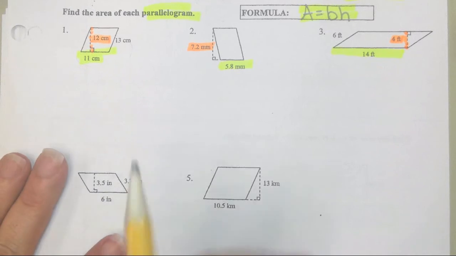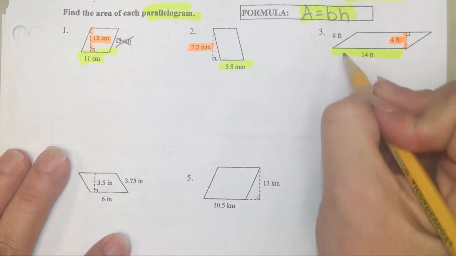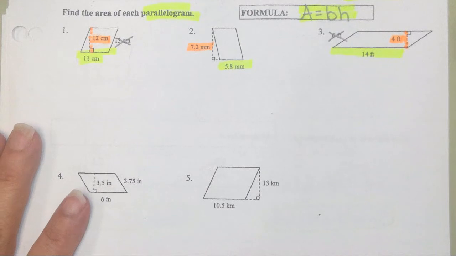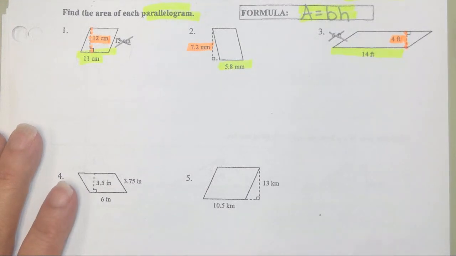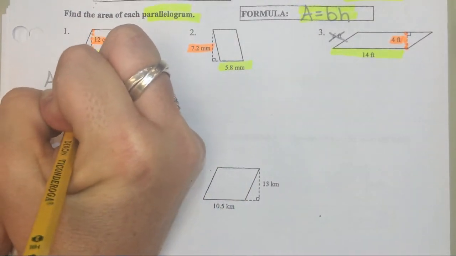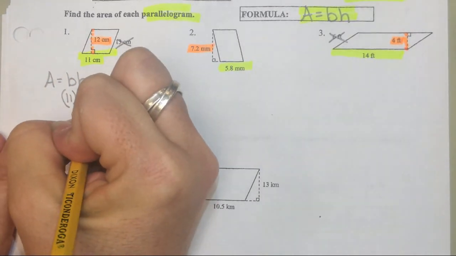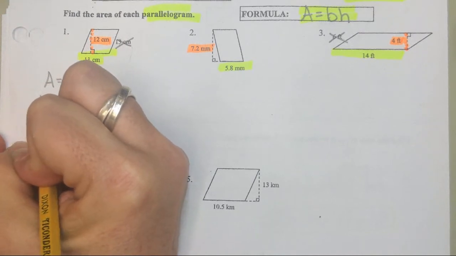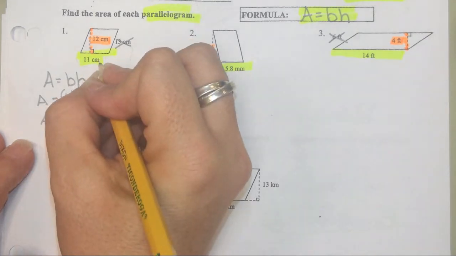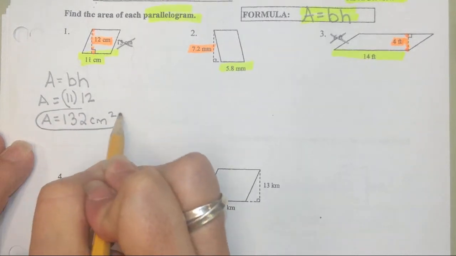Now, this is a trickier one. That is just the length of a side. We don't need it. That is a trickier one. It is just the length of a side. You got to be careful, because if they asked you perimeter, you would use it, but they didn't. Okay, so let's look at number 1. Area equals base times height. My base is 11. My height is 12. 11 times 12 is 132. I look back up here, it's in centimeters, and it's squared because it's area. And I am done.